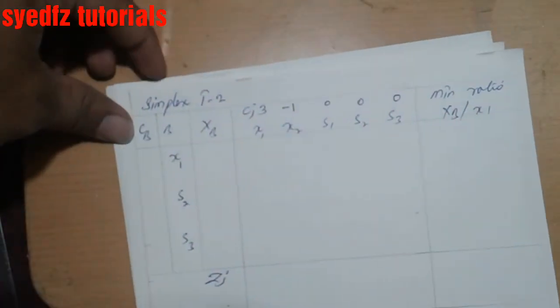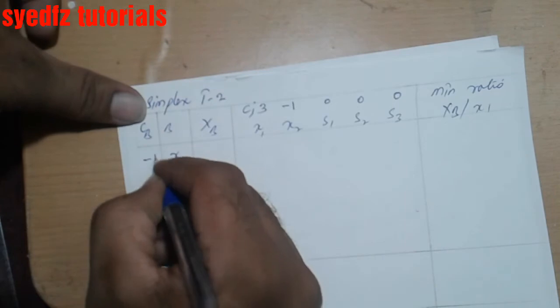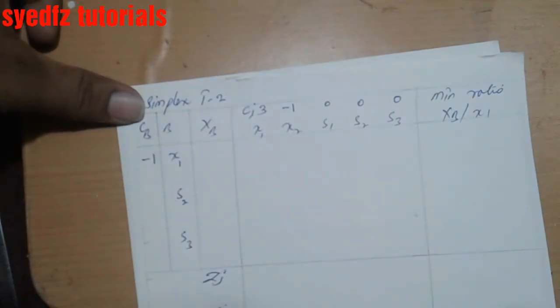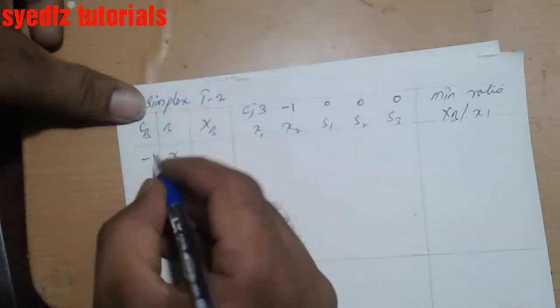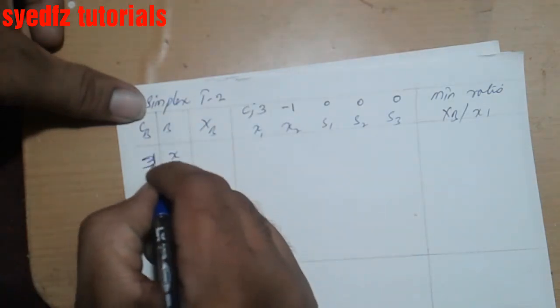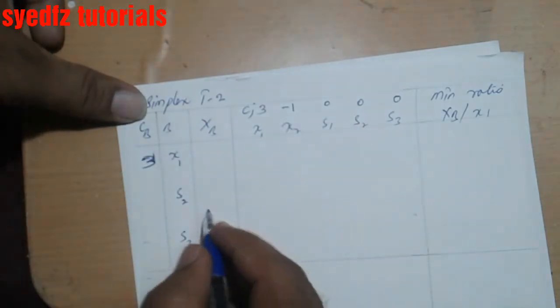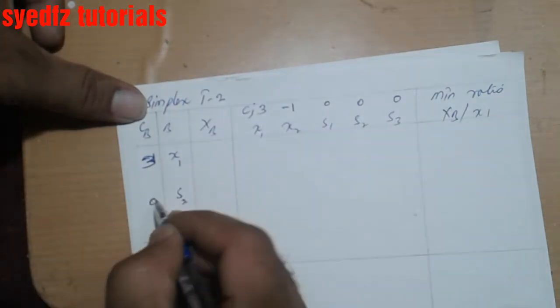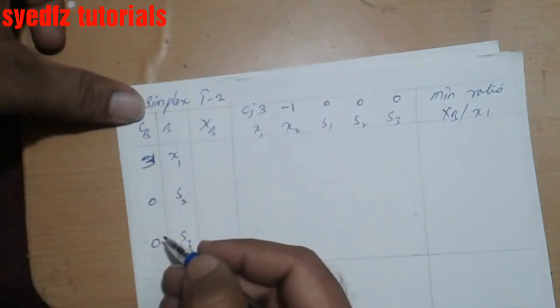Now here it is minus 1. Sorry, it's 3. X1 is 3. S2 0, S3 also 0.